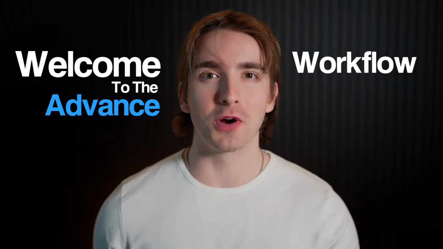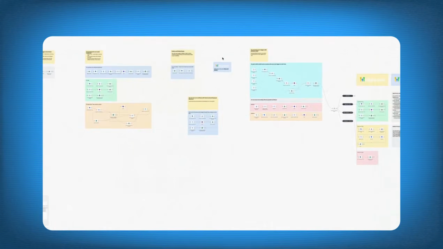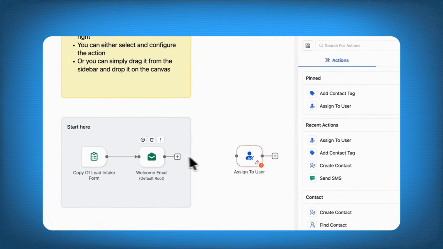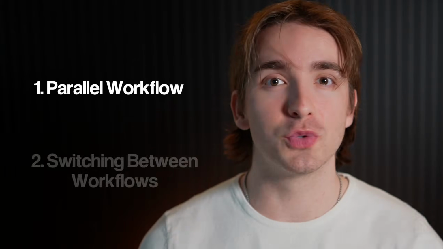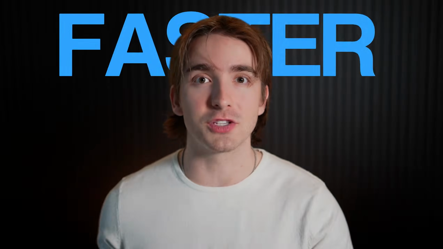Welcome to the Advanced Workflow Builder from HighLevel. Today, we're diving into some of the complex use cases, best practices, and all of the amazing things you can do within the Advanced Builder. We're talking parallel workflows, switching between workflows, all of the different things that you can use in order to build workflows faster, more effectively, and keep things organized along the way.